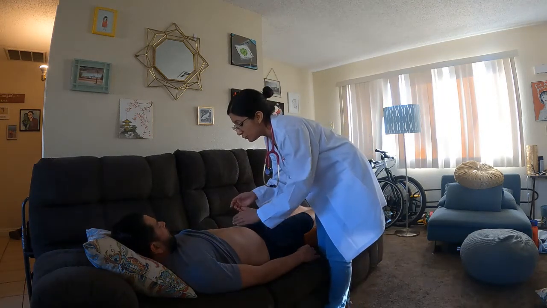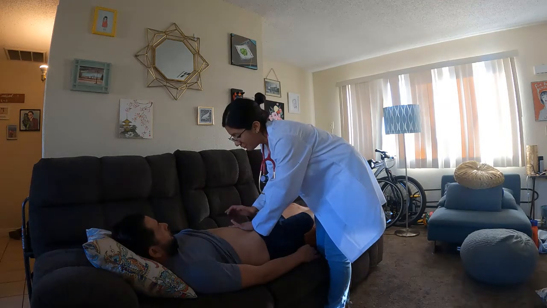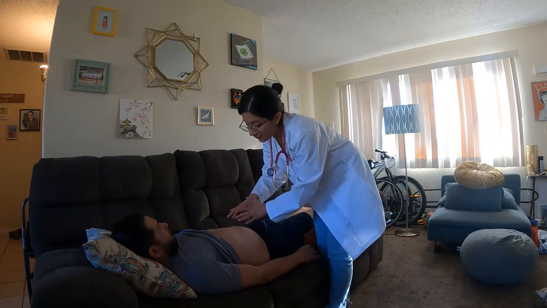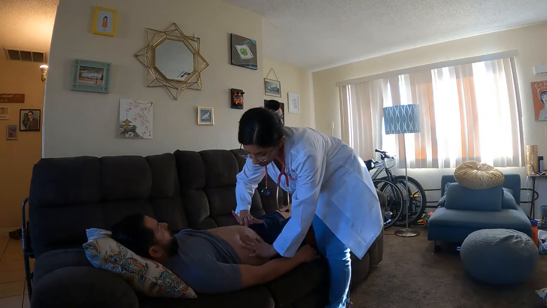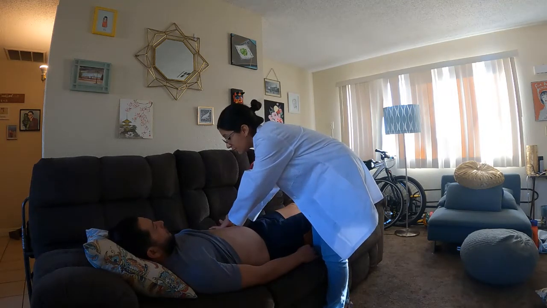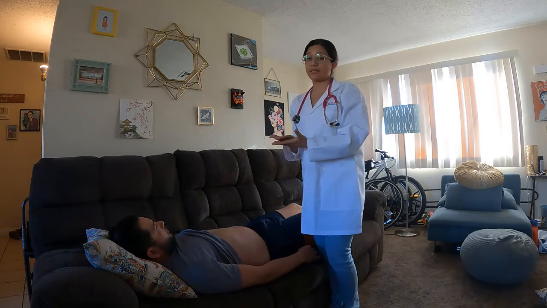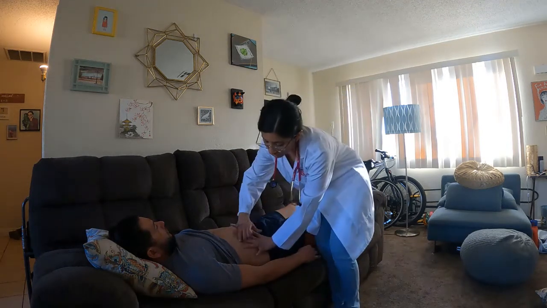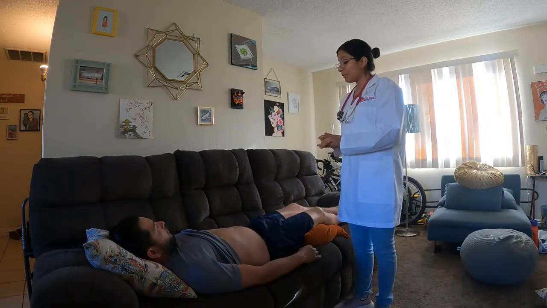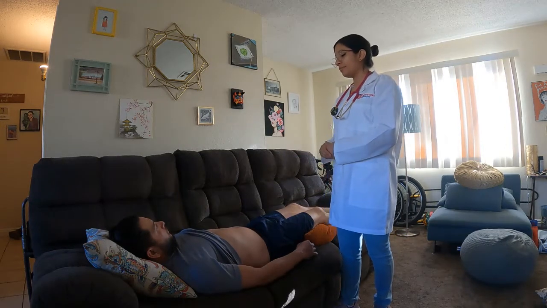So to do this test I do percussion on the top part, and the top part will be tympanic. But when percussing the lower part of the abdomen, if the patient has ascites, since the fluid goes down, there will be dullness on the lower parts of the abdomen. With my abdominal exam done, can you put your shirt on, please?